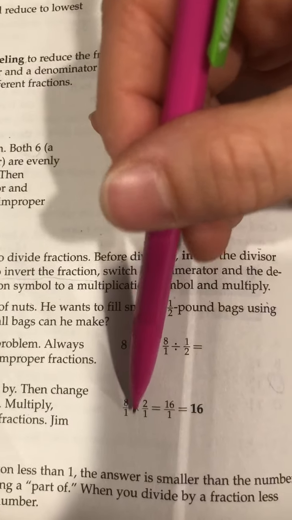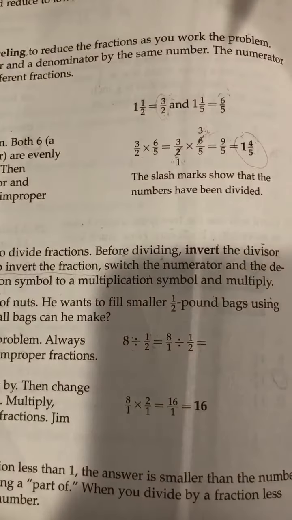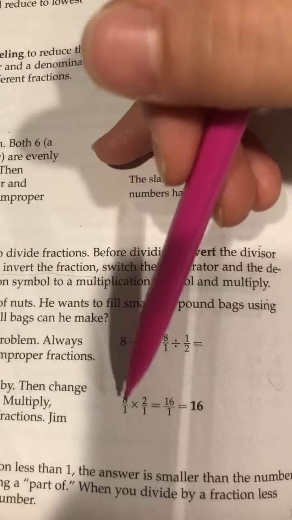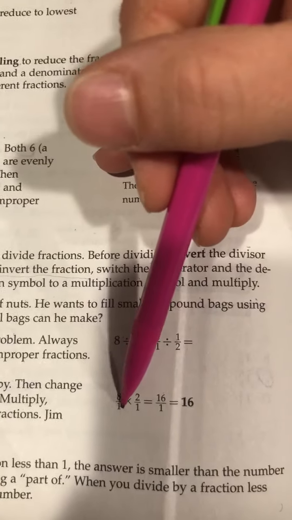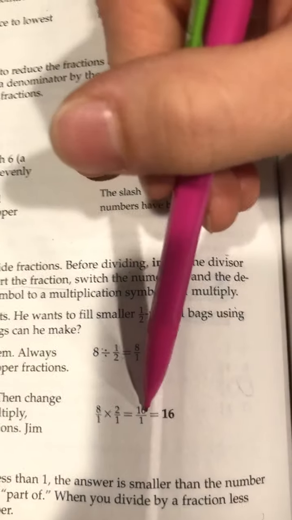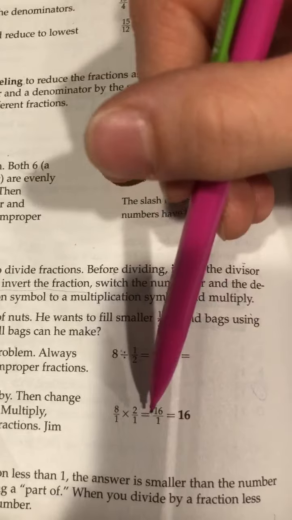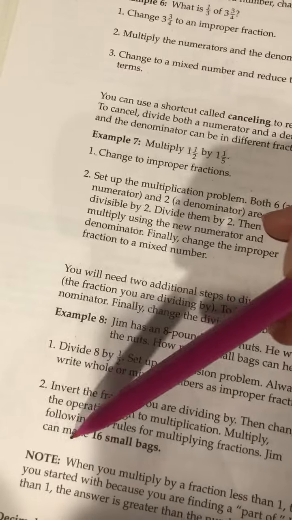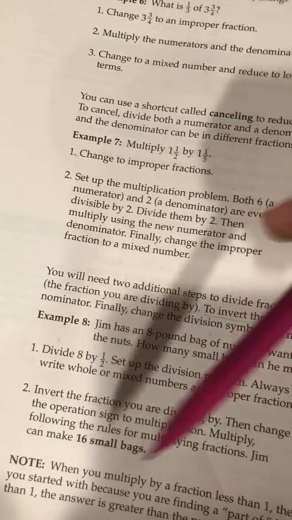Now, it's 8 over 1 times 2 over 1, which equals, again, you multiply straight across. 8 times 2 is 16, and 1 times 1 is 1. Again, 16 divided by 1 is equal to 16. So Jim can make 16 small bags.